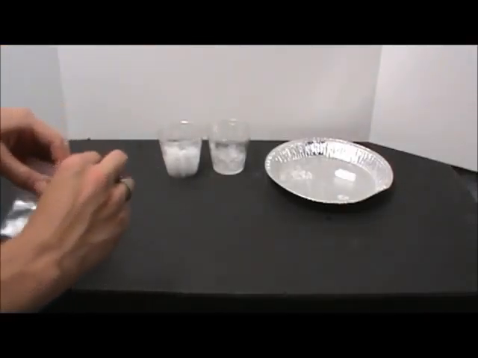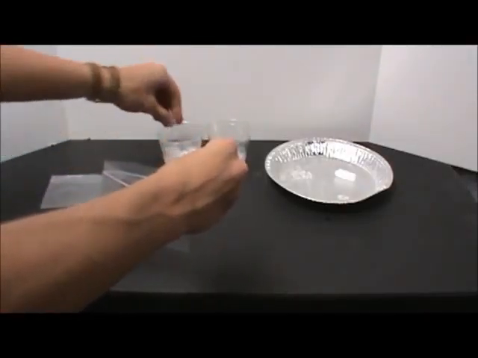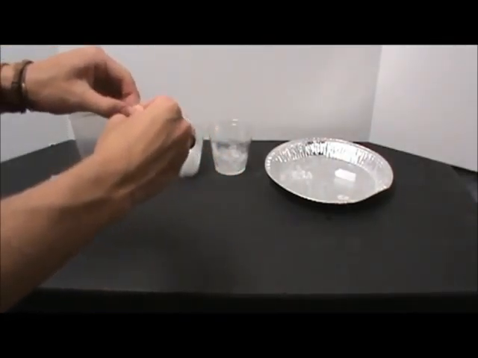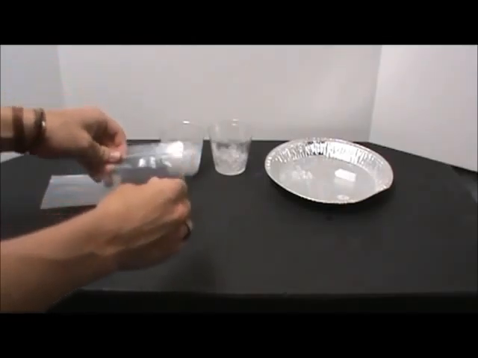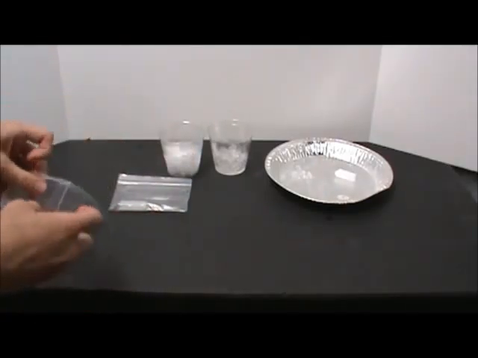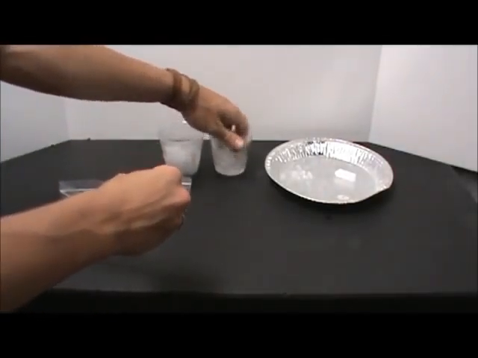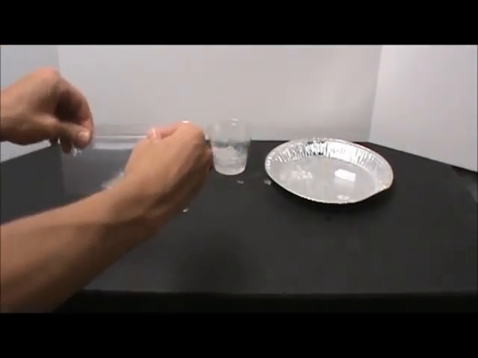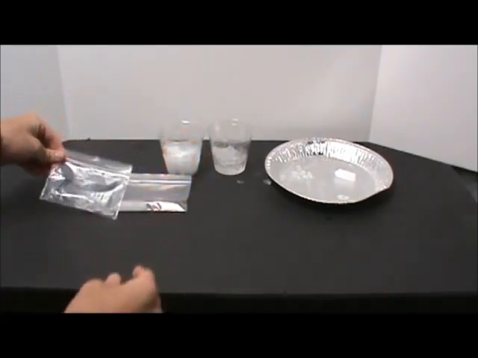Place a piece of dry ice into a bag and seal it. Place a piece of water ice into the bag and seal it. Again, tell students to record their observations.